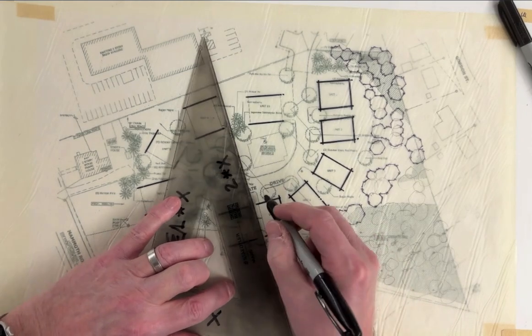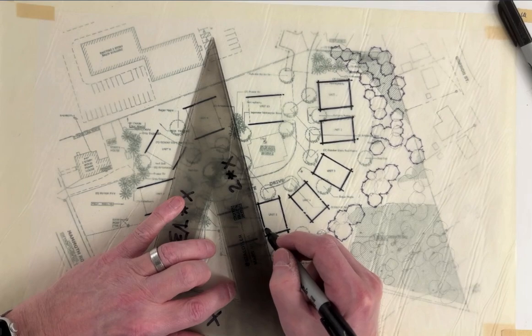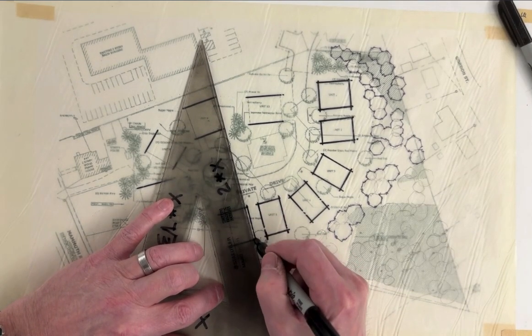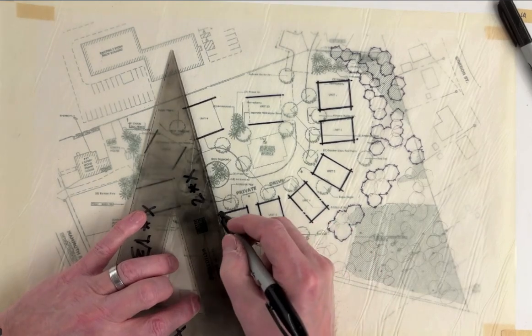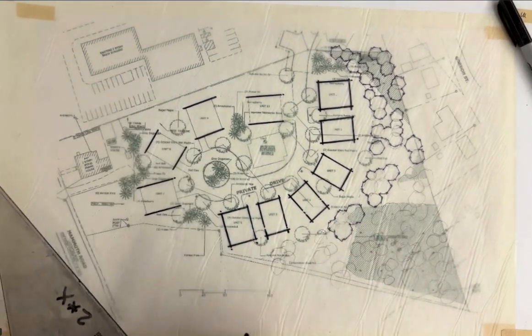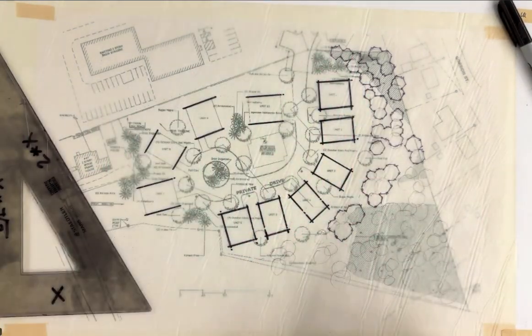Anybody smeared their fat Sharpie line yet? I'm proud of you if you didn't. Okay, I'm not going to dare. I'll wait for those to dry before I do those.